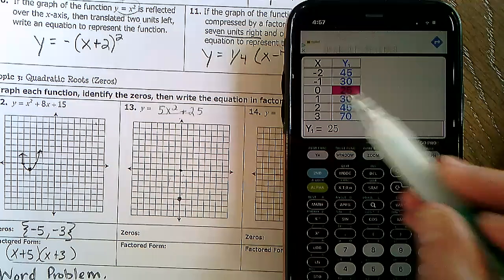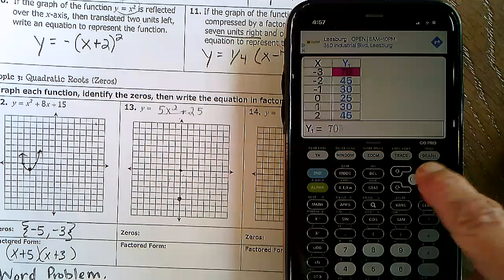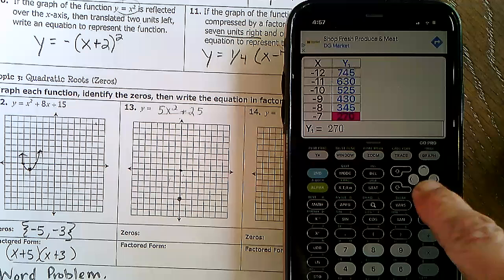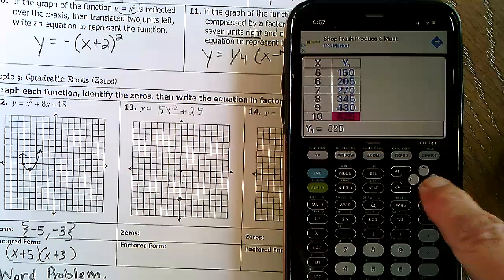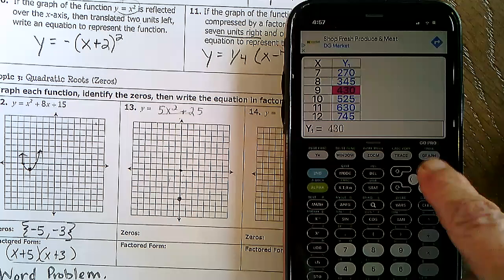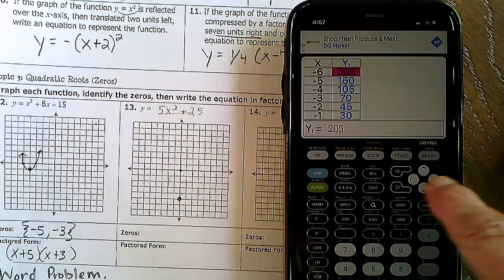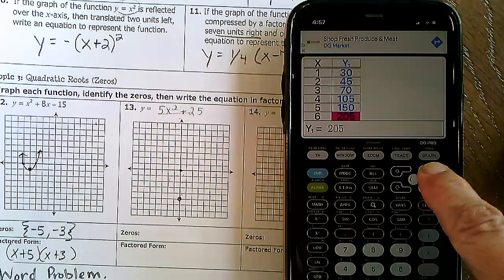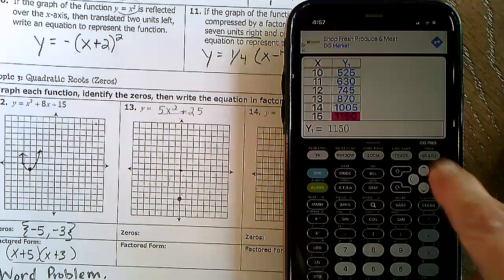And then I've got to find where y is 0. What in the world? Oh, guess what? It's the only 0. 5, 0 is the only 0. No, that's not, wait a minute, that didn't make sense. Hang on. What's going on here?